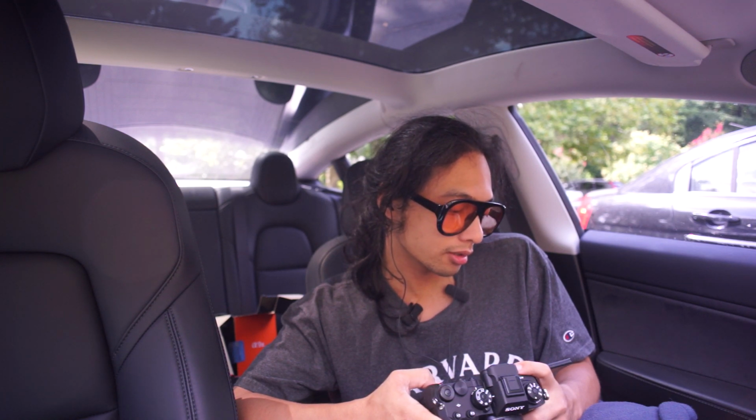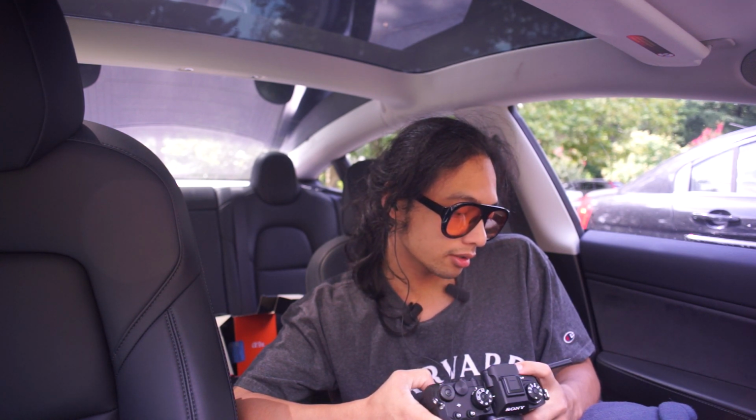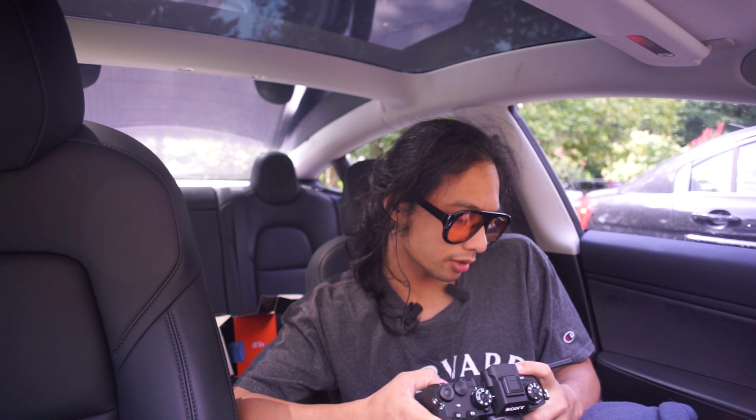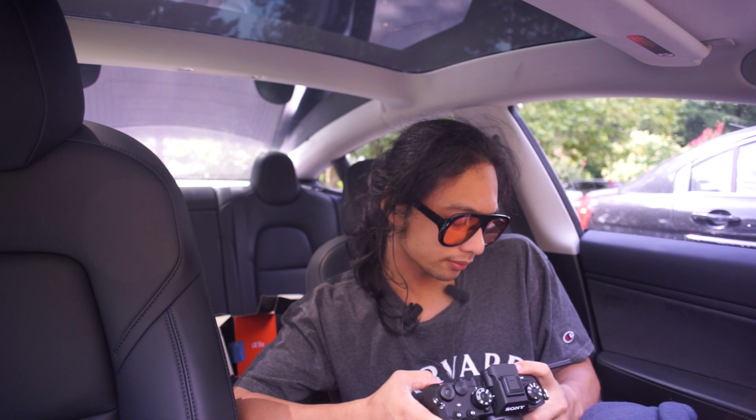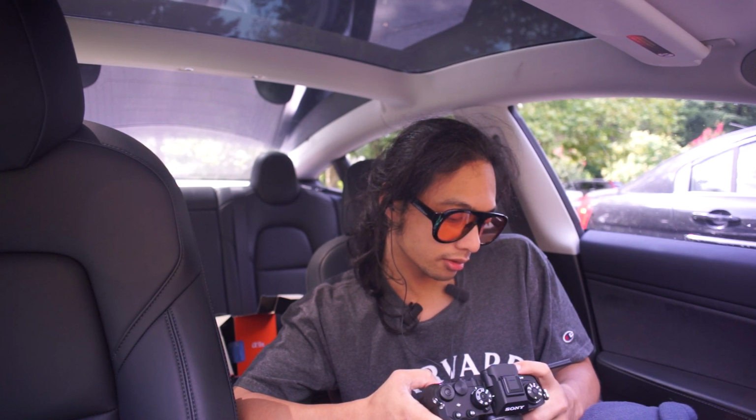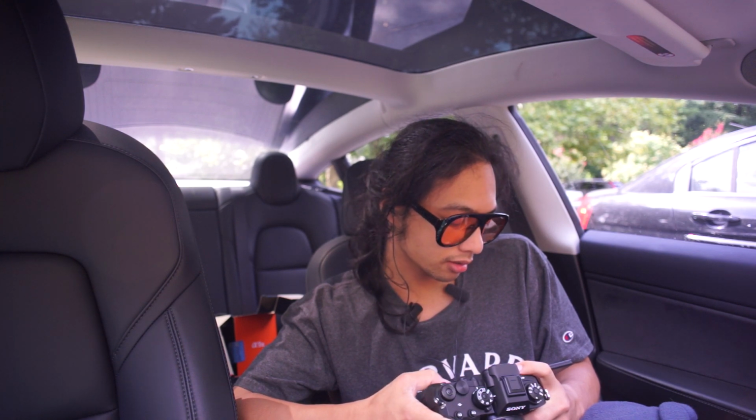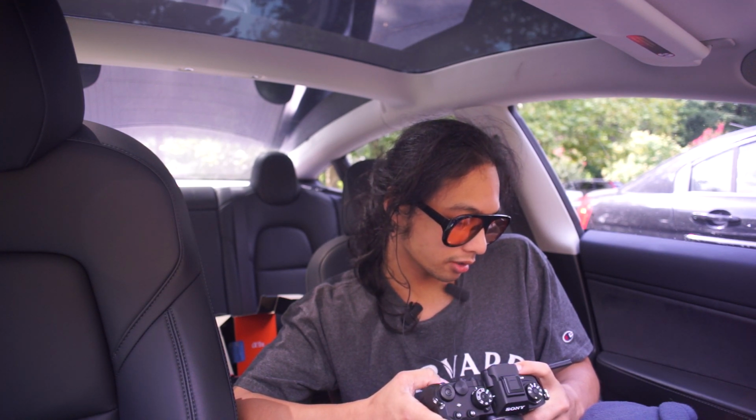Focus area, wide, zone, center fix, spot M, expand spot. I think this one you can expand it, right? Expand spot, custom. So actually we're going to go for the custom ones, and we're going to set the boxes to be smaller.